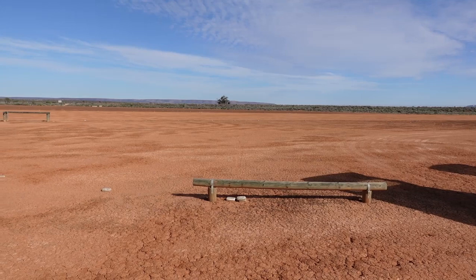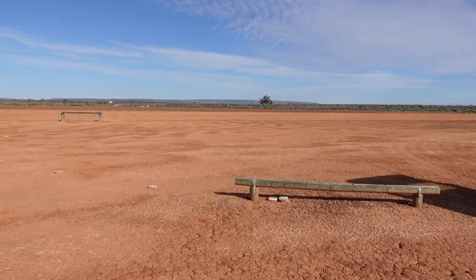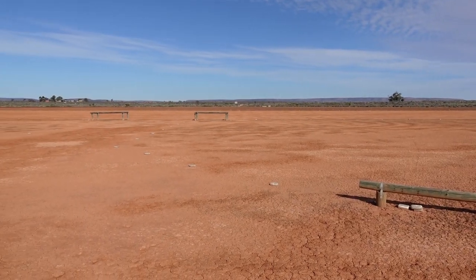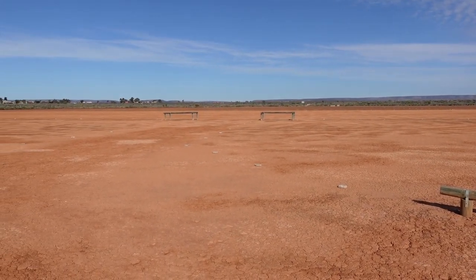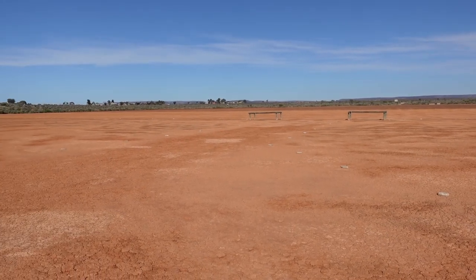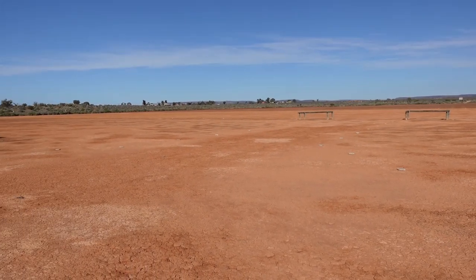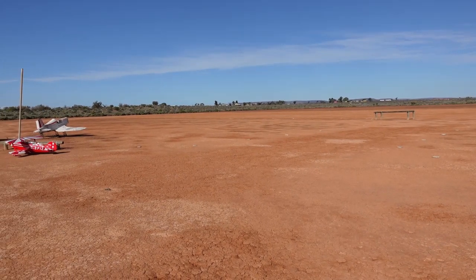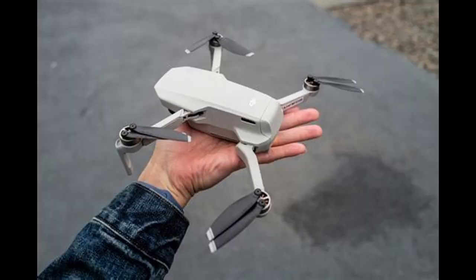Hi, something a little bit different today. I'm here at our local radio control model flying field, and I just wanted to talk about the drone remote ID. This is being brought into law in the USA at the moment, in the next few months, and it's pretty certain that Australia is going to do the same sort of thing.